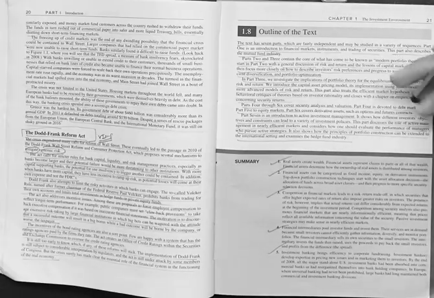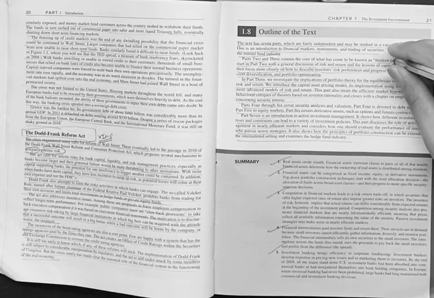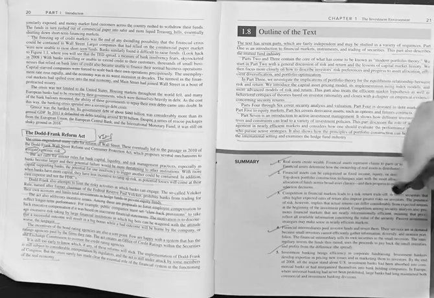We are now officially done with the first chapter, and I'm very happy that I could finish. This is a good point. And now we'll move on to the summary.